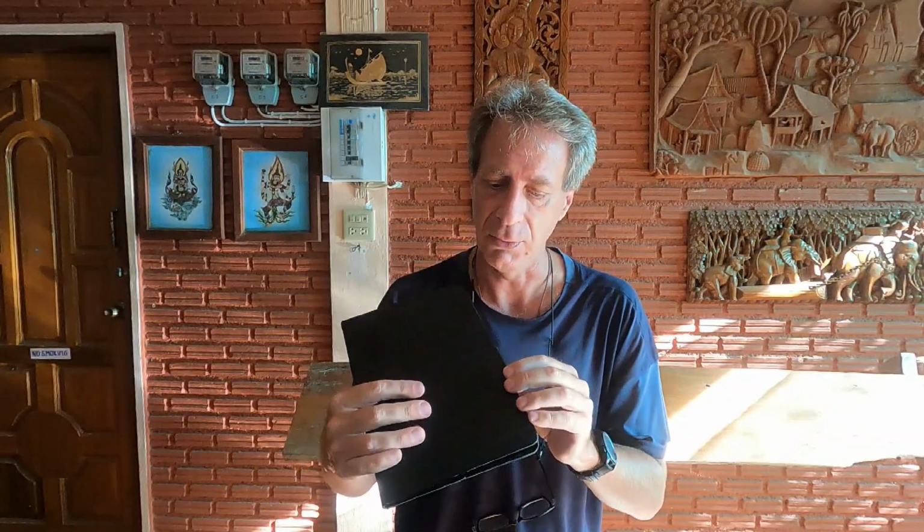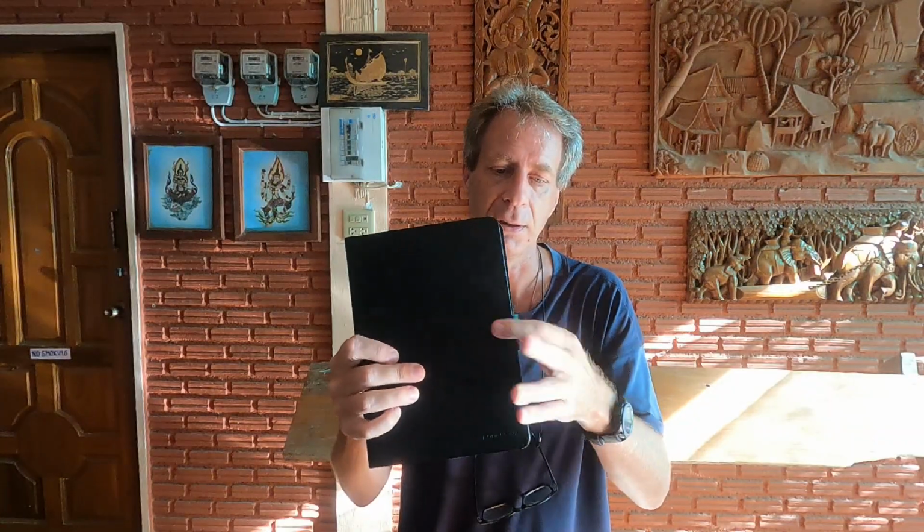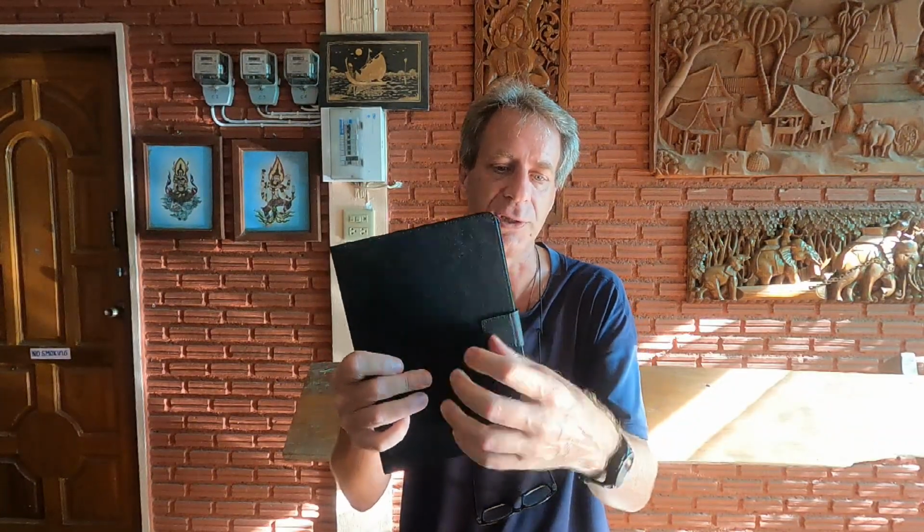In order to do that, of course, I had to figure out which magnet was the one turning off the screen. And through experimenting, I found out that this magnet doesn't seem to do anything. It's just here for the strap. So this holds the case closed, and there's a magnet here. That's all it does.